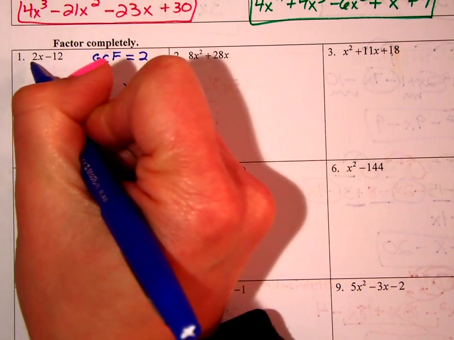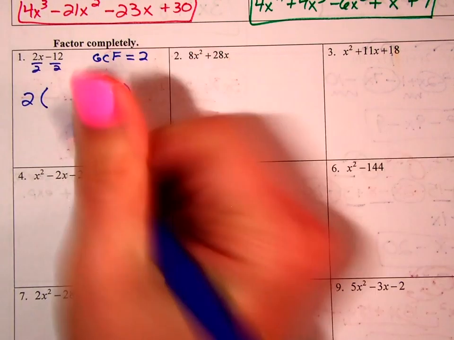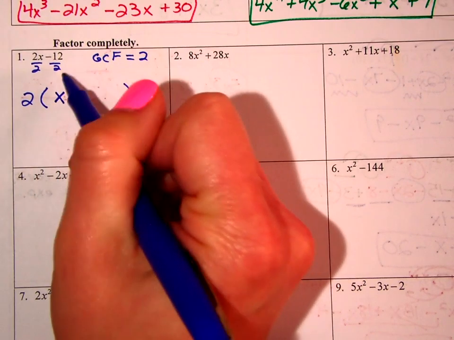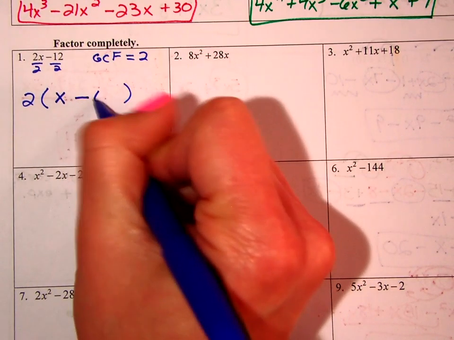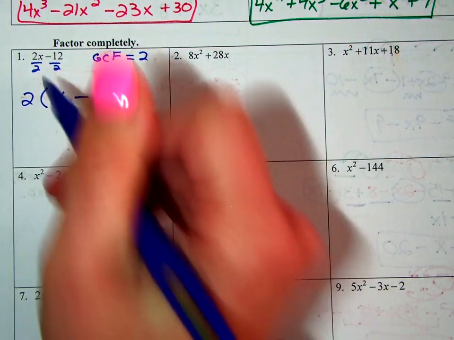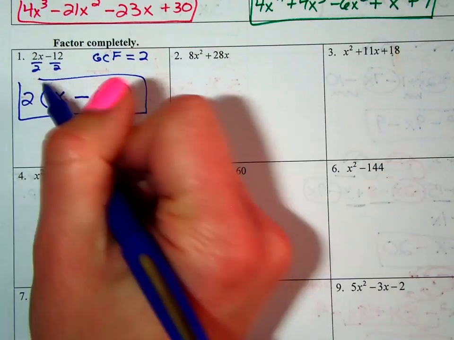And remember, we can divide each one of these by 2 to find out what goes on the inside. So 2 divided by 2 is 1, and there's still an x there. 12 divided by 2 is negative 6. Now, I should try to factor this, but since there's no exponent of 2, I can't go any further, and I stop after my GCF.